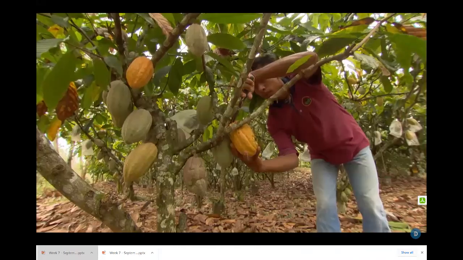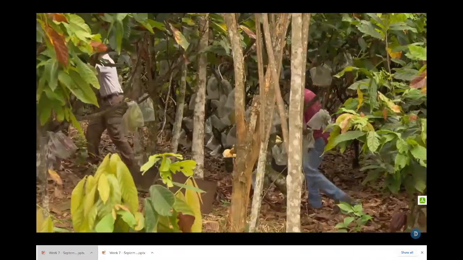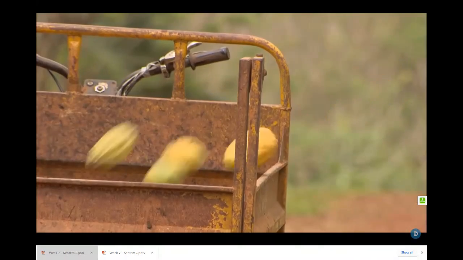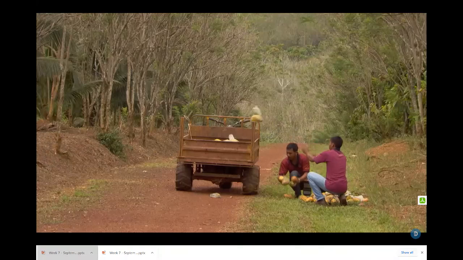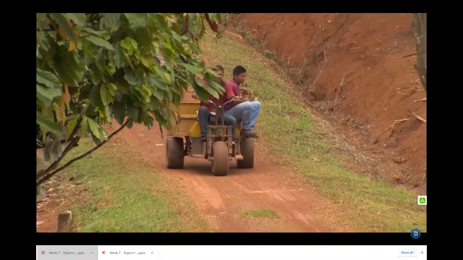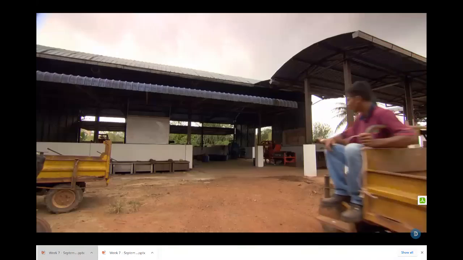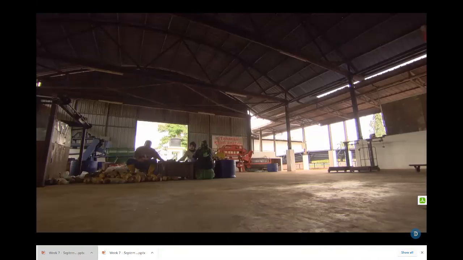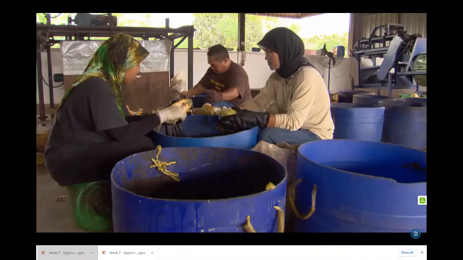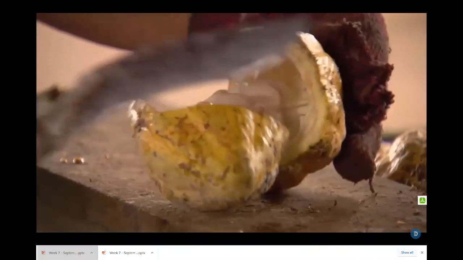With temperatures in the high 30s, this is hot, hard work, and each of these workers will harvest 1,500 cocoa pods a day. Once the workers have piled up the pods, they're hauled off for processing on another part of the plantation. Extracting the seeds is also done by hand.